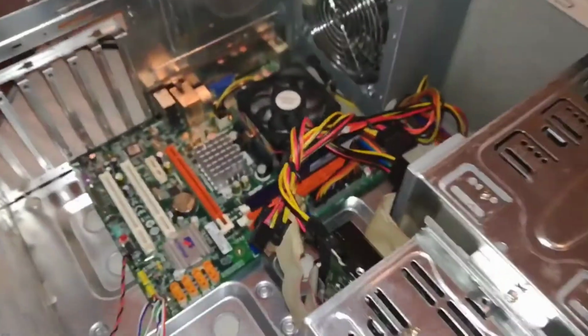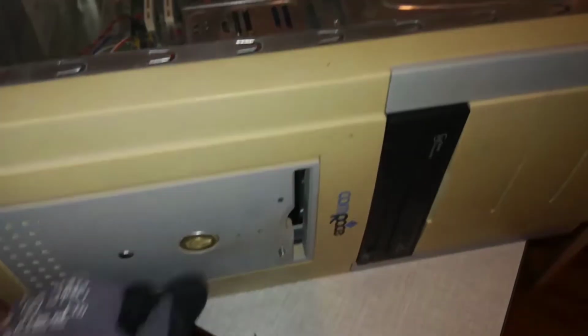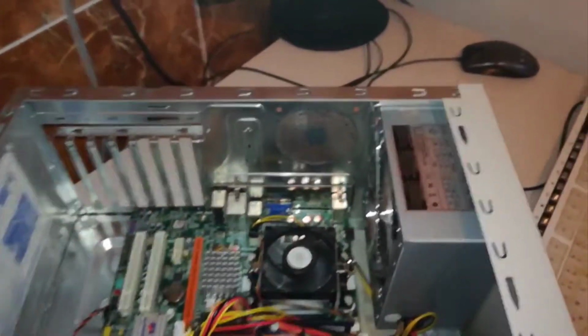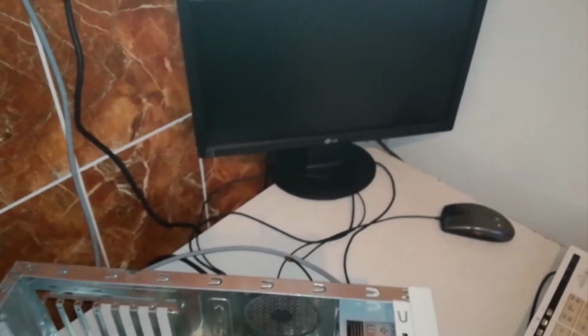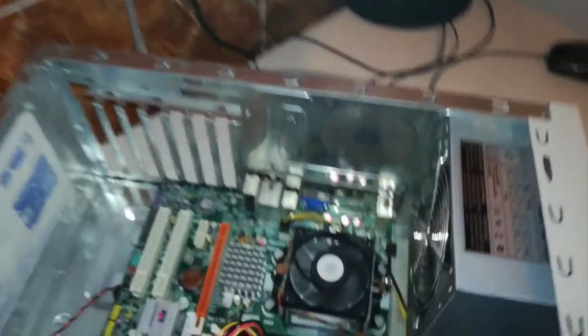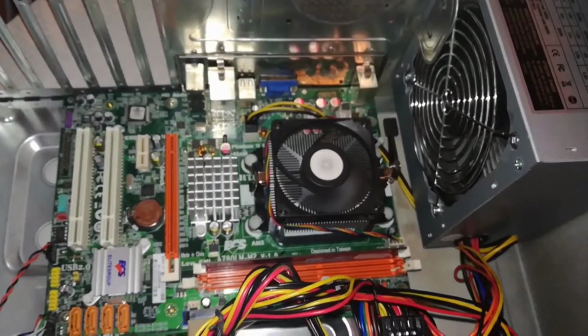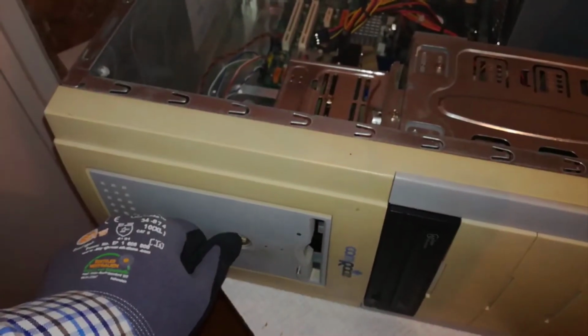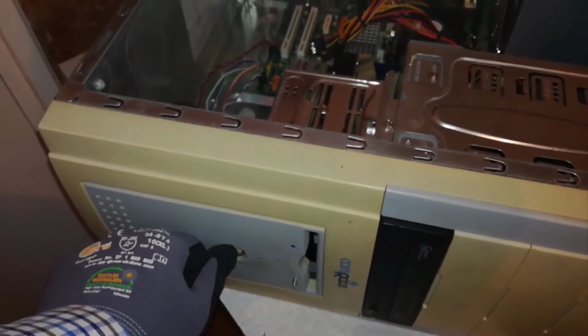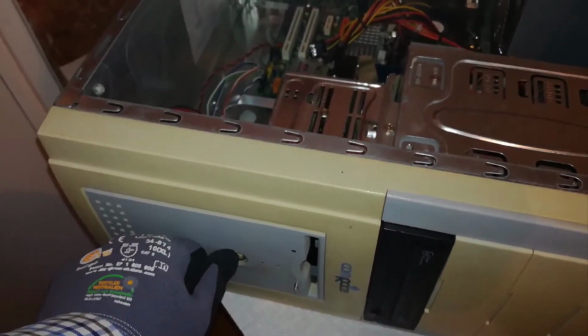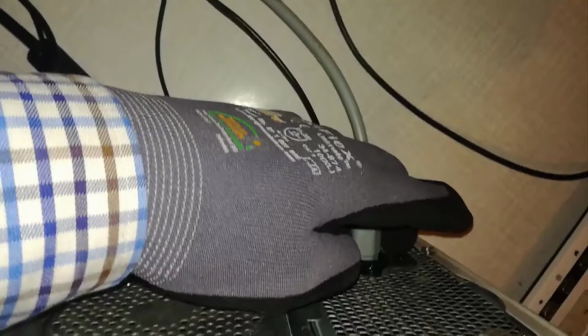Step 3, I will try to turn on the PC. The CPU and the power supply fans are spinning. There is no video signal. The fans are still spinning. I don't hear any BIOS POST beeping sound, so I turn off the PC. The PC won't turn off from the power button, so I will turn it off from the power supply.